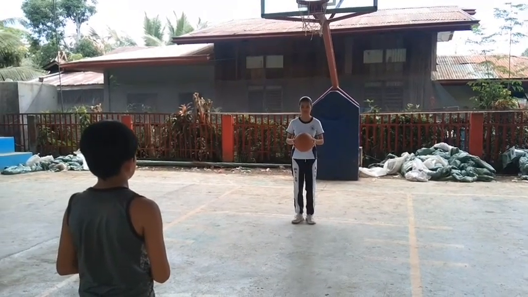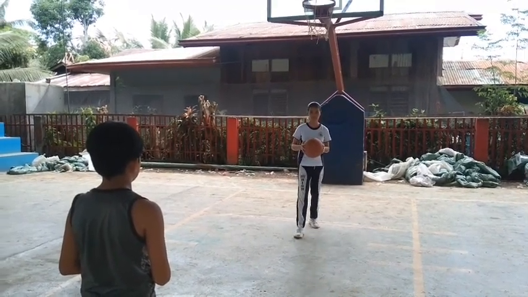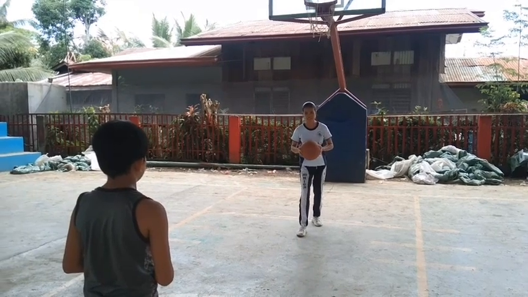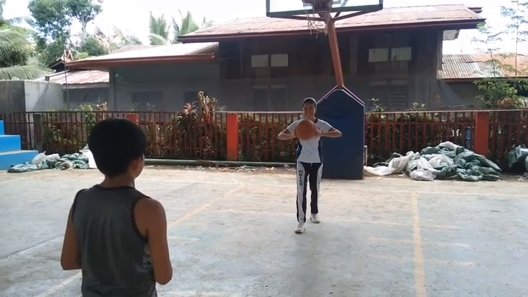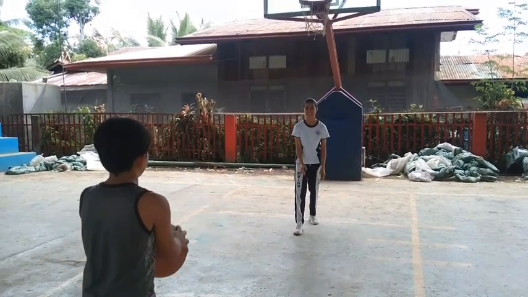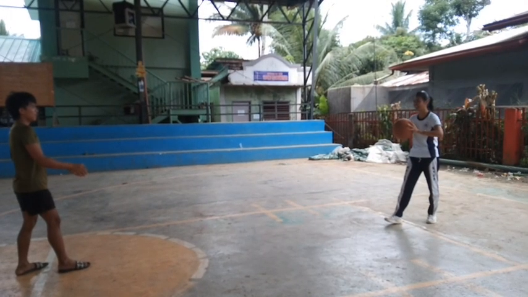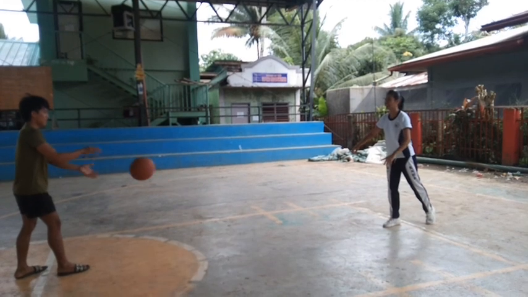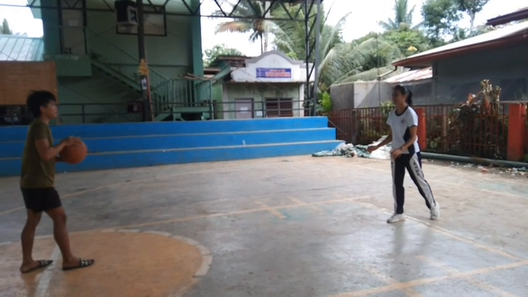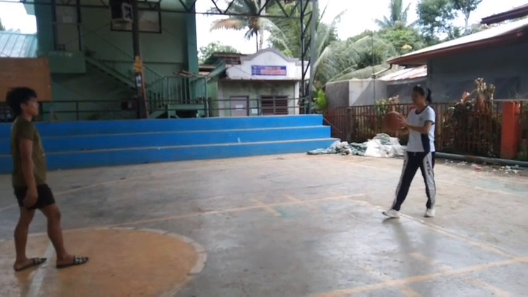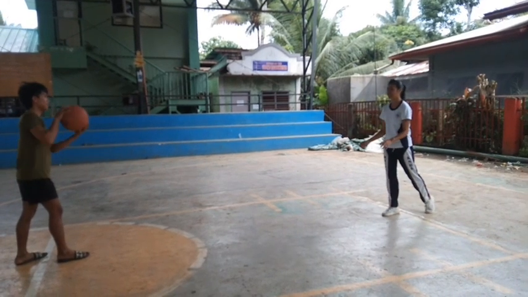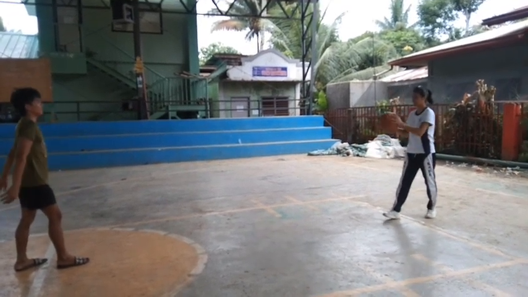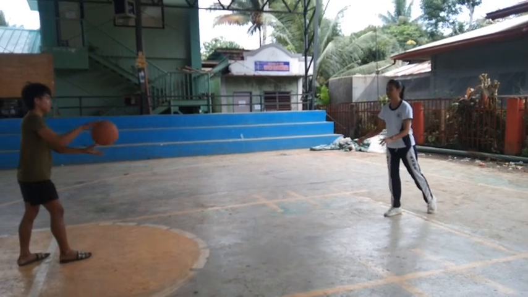So as I'm here on this side of the lane, I step into it, I bounce it, and then I follow through. We always want the bounce pass to be in one bounce. We don't want it to take multiple bounces. Now my partner will bounce pass back to me. You notice he steps in and feeds me perfectly.